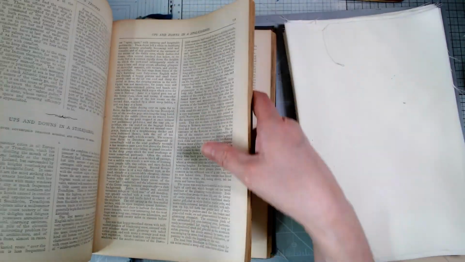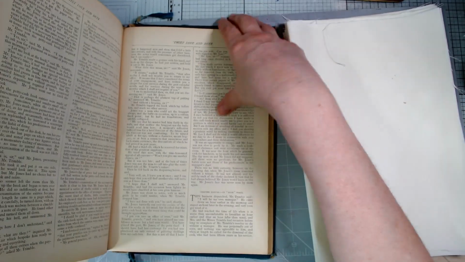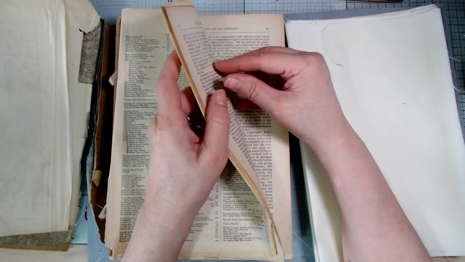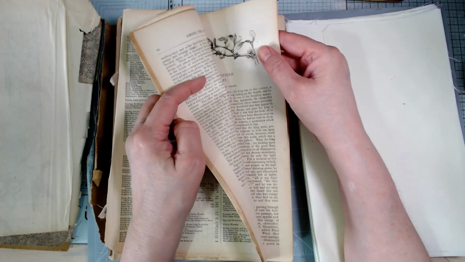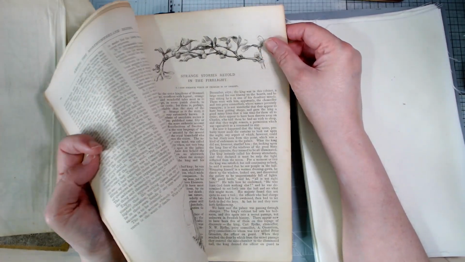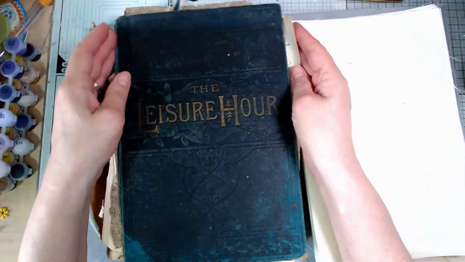I've had a little read of some of this, but it isn't all of particular interest to me. Any pages that look particularly interesting, I can scan them. It's lovely thin paper, so it's ideal for using to jelly print on and collage with and decoupage with and all kinds of things. And it is falling apart. It's not going to be of any value.